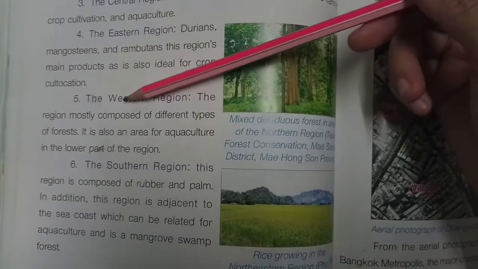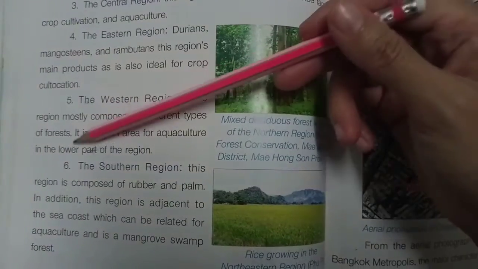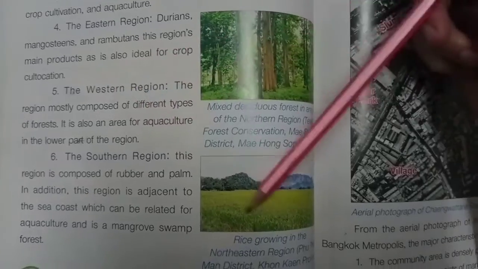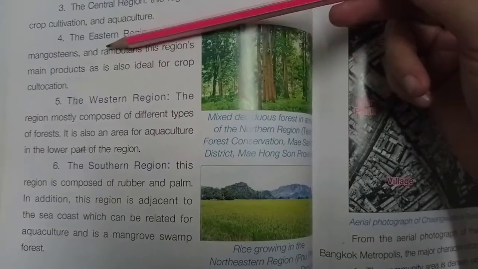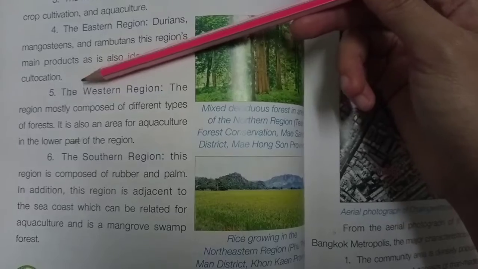And so we have the eastern region, where we can see a lot of fruits, and in the west the region is mostly composed of different types of forest. We also have a plain area here, around the eastern region, where we can see Kanchanaburi.